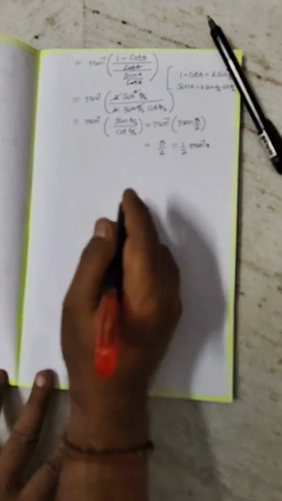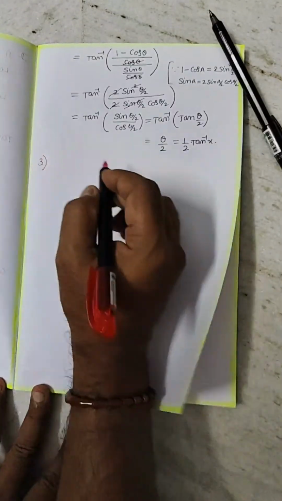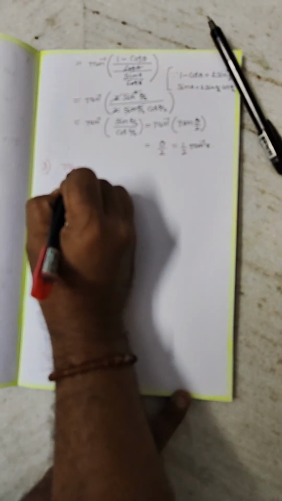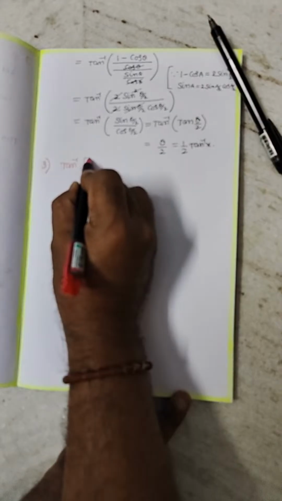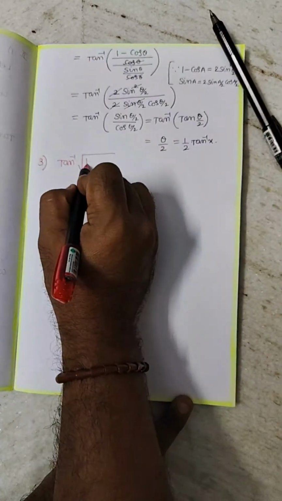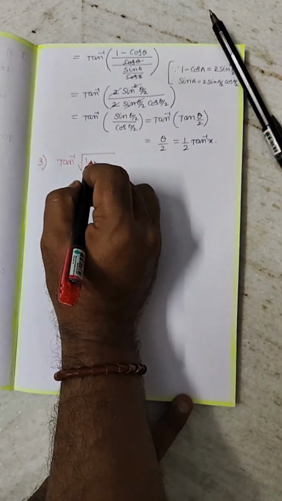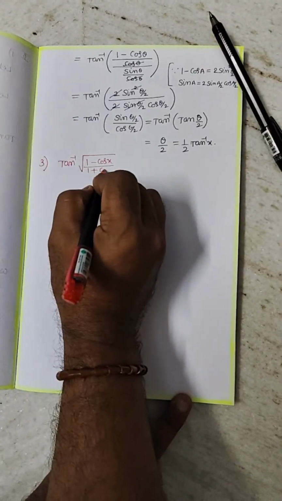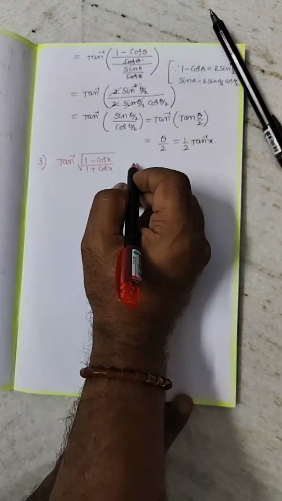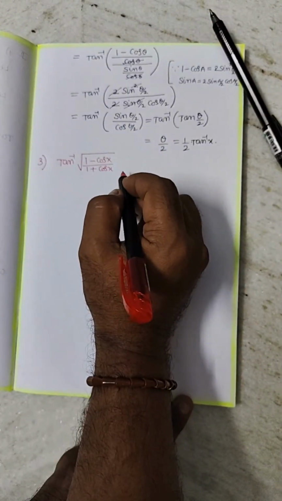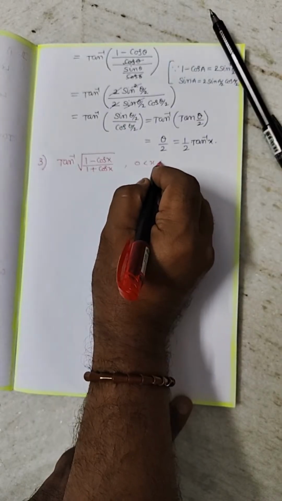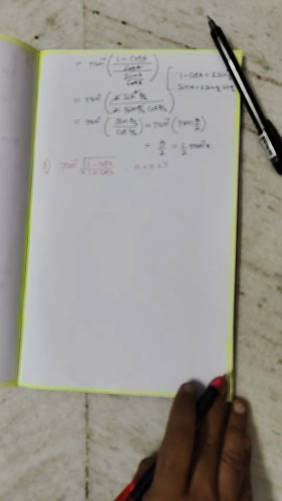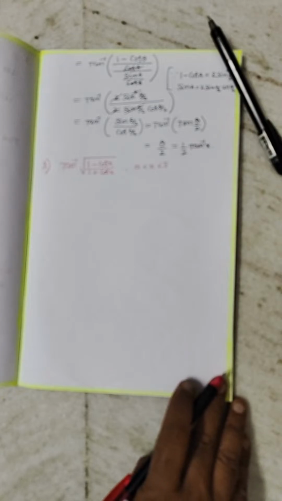What is the next question? Question number 3. This is also a simplest form you have to write: tan inverse of root of 1 minus cos x divided by 1 plus cos x, where 0 is less than x is less than pi. Okay, dear friends, you need to simplify and write it.